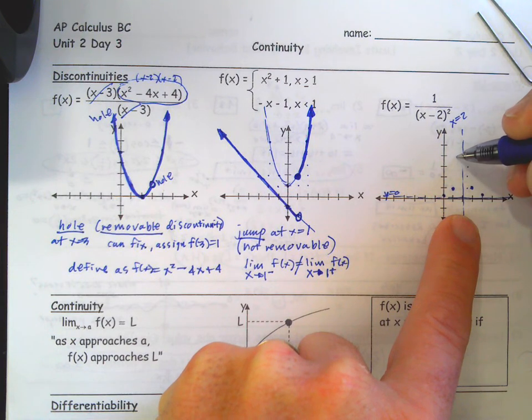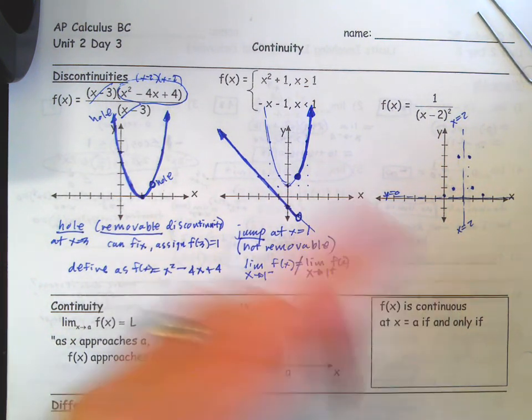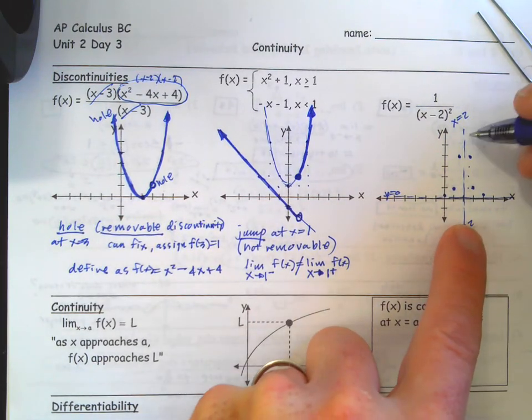Now on the other side, you're actually getting the exact same values because it's being squared. So this is kind of like that bounce idea on line checks, that it doesn't change sign on either side, even though it usually does.